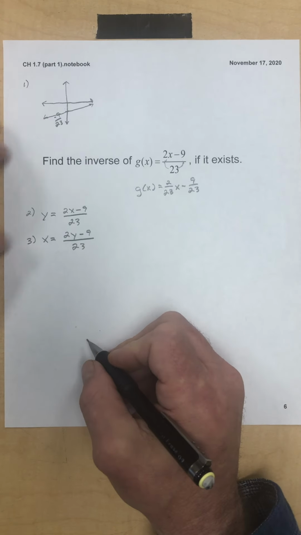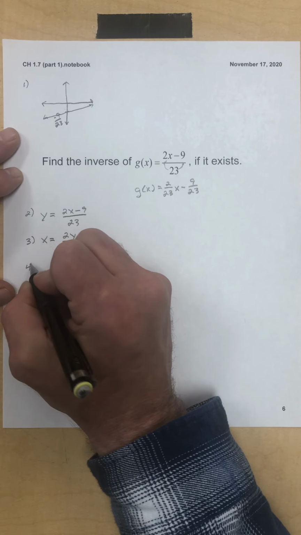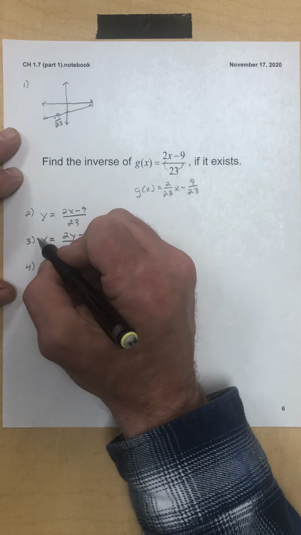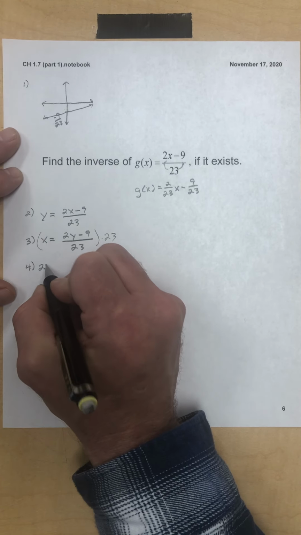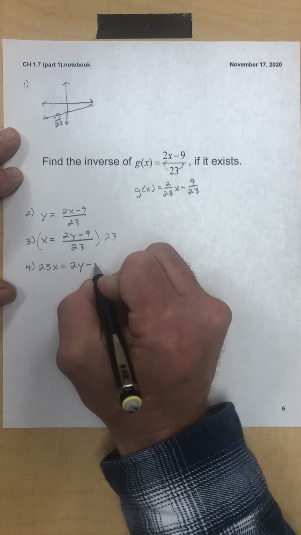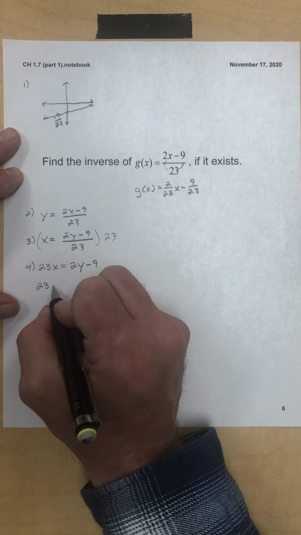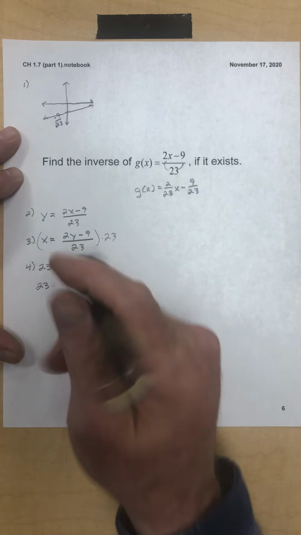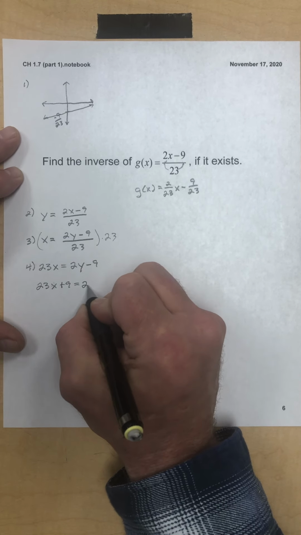And then I just solve for y, okay? When I solve for y, I have to get this 2y by itself. So the first thing I'm going to do is multiply both sides by 23 to get rid of that denominator. So I get 23x equals 2y minus 9, and then add 9 to both sides. So I get 23x plus 9. Can't forget that. x equals 2y.